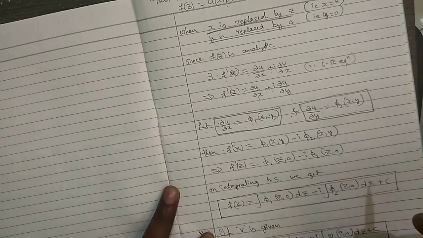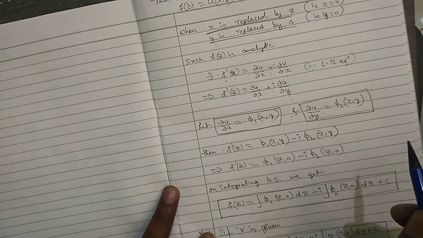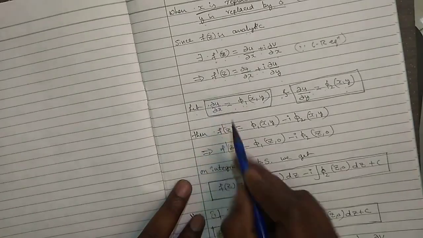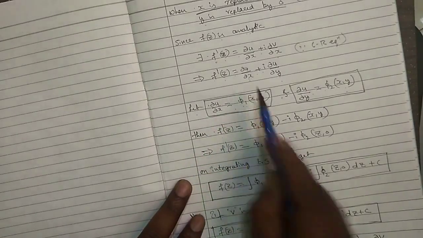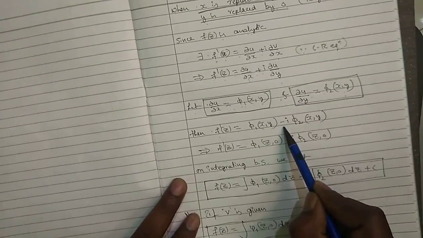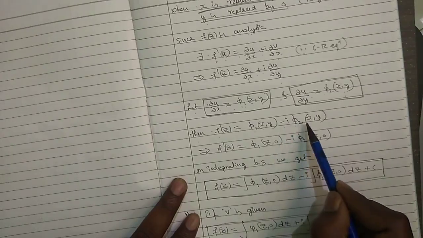So we are doing the Milne-Thomson method to find the formulas. Then f dash of z is equal to phi 1 of x comma y minus i phi 2 of x comma y.